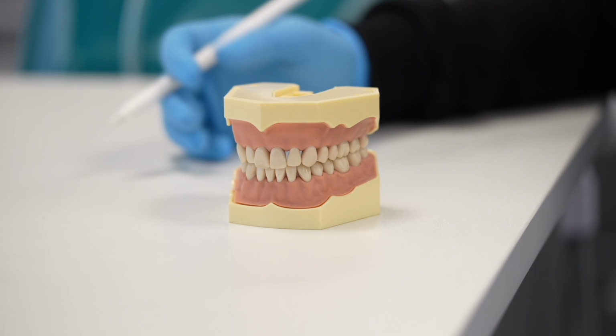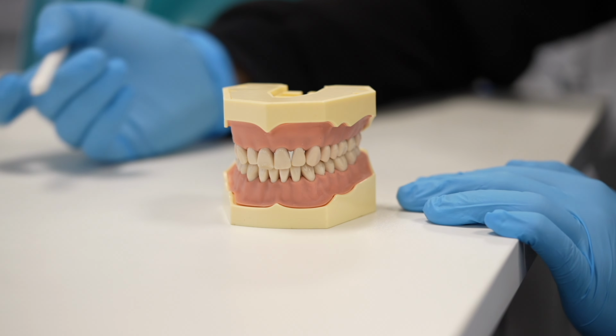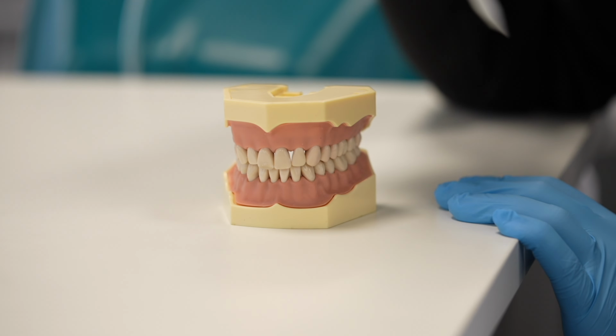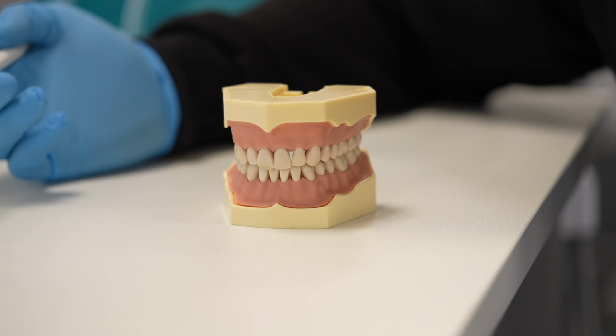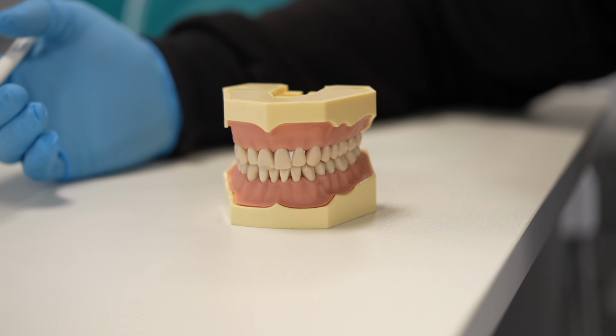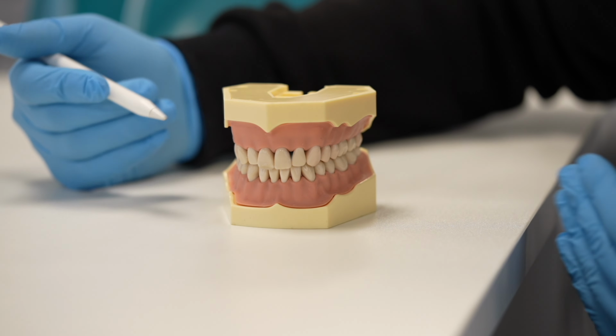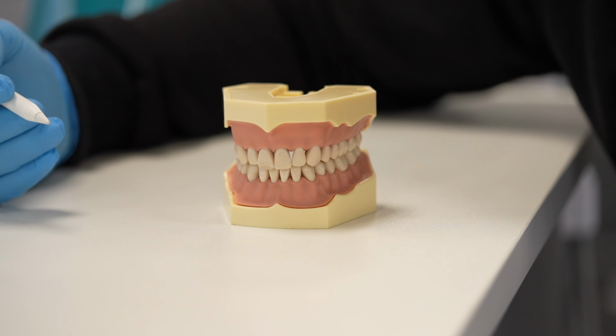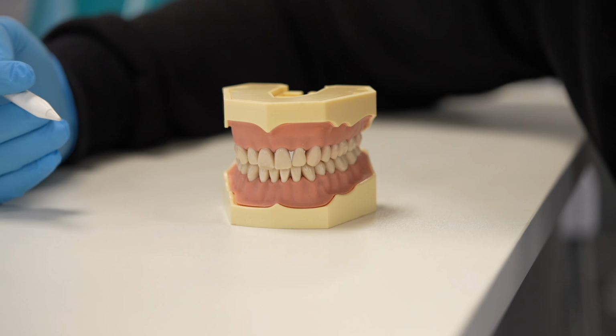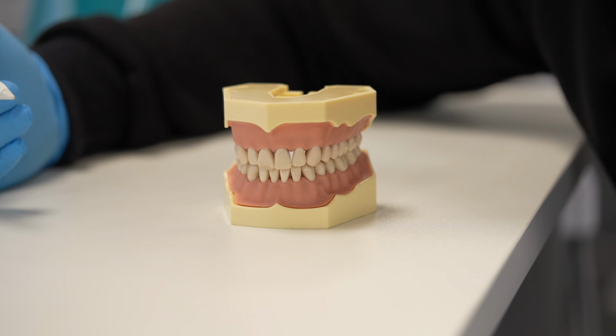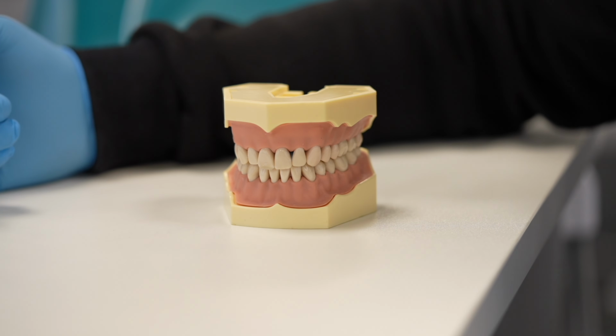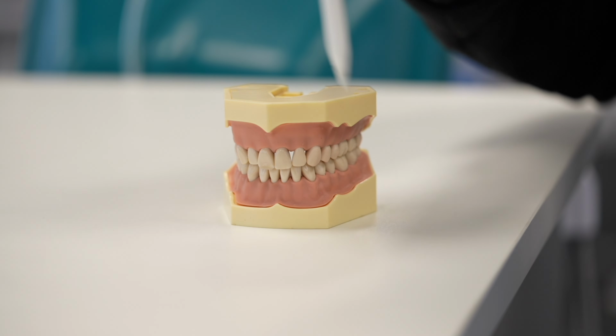Okay guys, so this is a typodont model, and what it shows you is a view of the teeth. Now, if you're asked in an interview to describe a set of teeth, often the angle that you're going to get is a front-on angle like this. And the first thing to describe or tell the interviewer is whether you have an extraoral shot or an intraoral shot. Extraoral shots are shot from outside the mouth, so often you'll see the lips and then the front teeth like this.